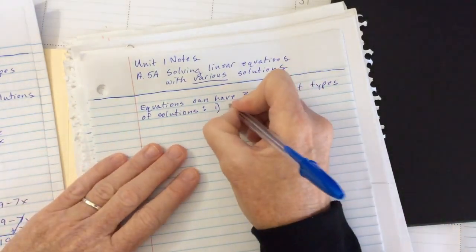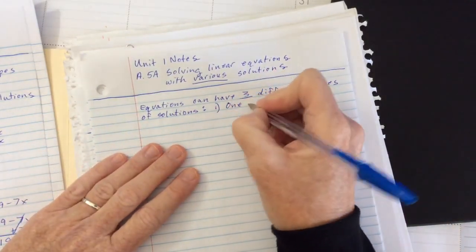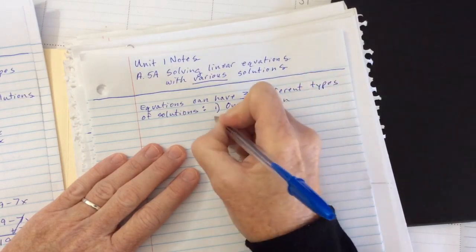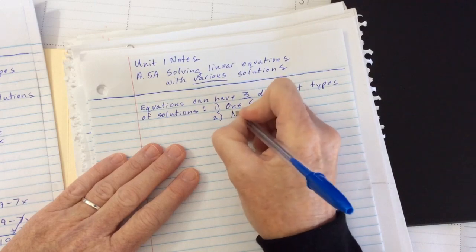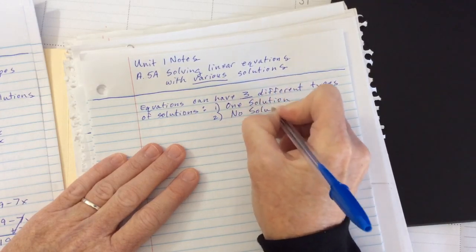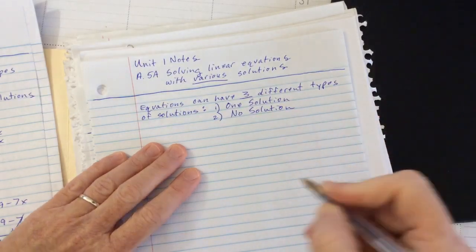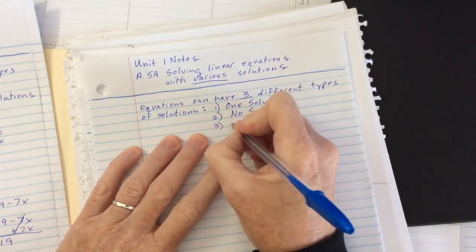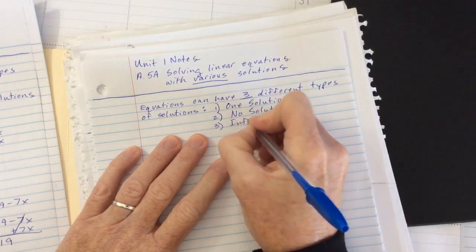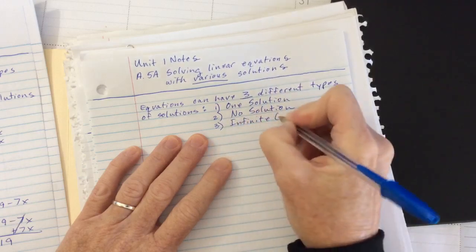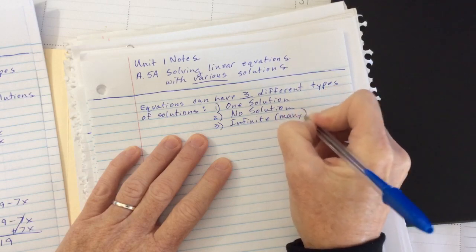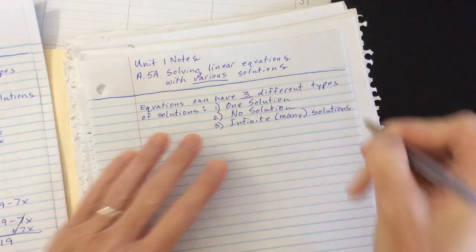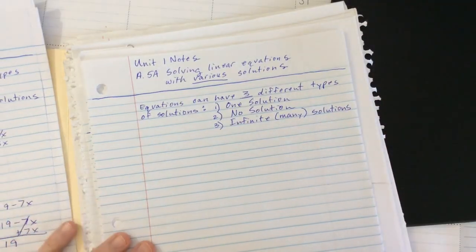They can have one solution, like x equals 4. The next kind is they would have no solution. You cannot solve it. There's not a solution. And the third is they would have infinite, which means many solutions. Okay?